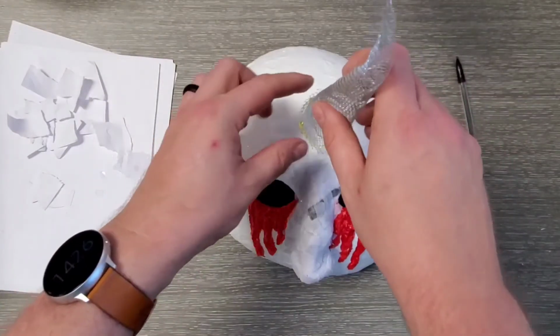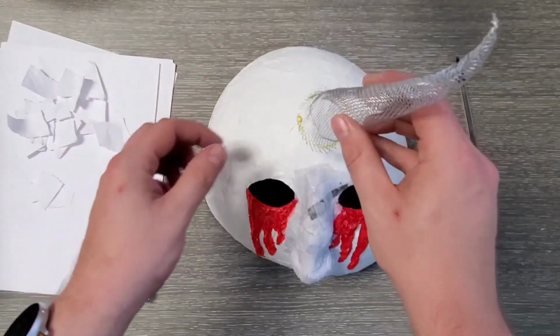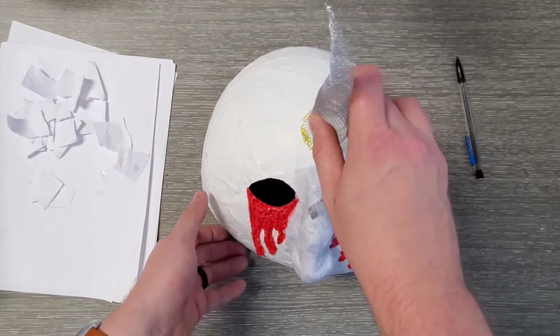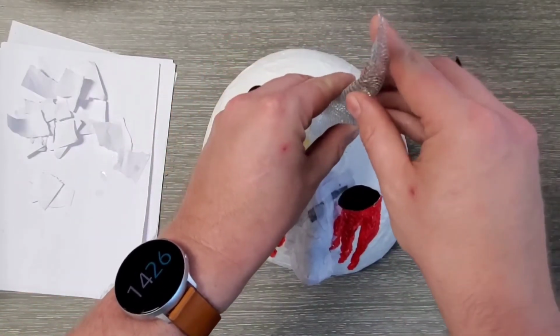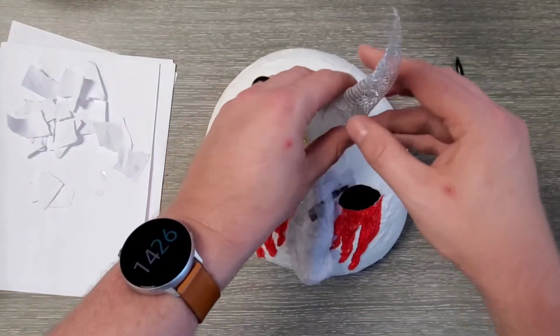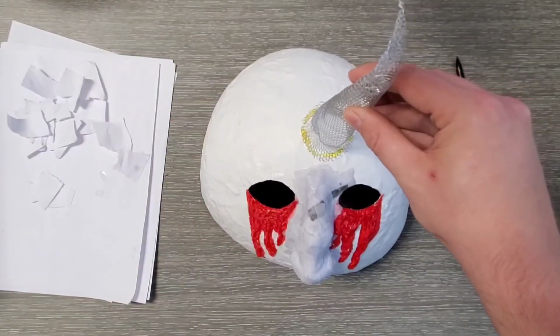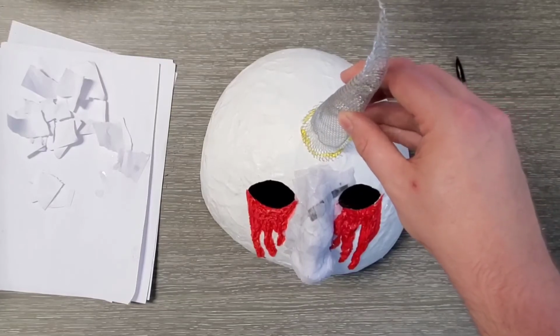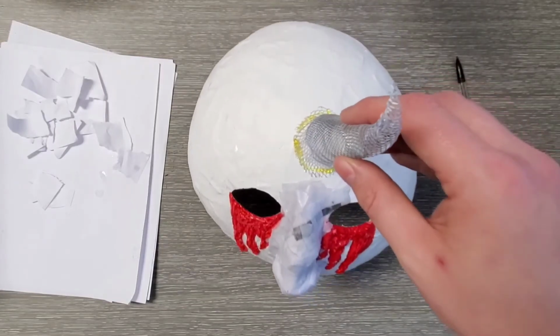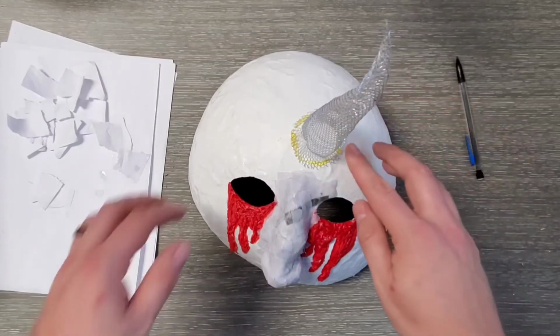Okay, now our horn is once again a little crooked, so I'm going to try to fix that as I smash it down. And I can also reshape it a little. I don't know, I kind of like it. It's kind of funny. The whole thing's kind of funny if you think about it. So I'll hold this on for a second till it dries. It's almost there. See, now I can pick up the mask with it.